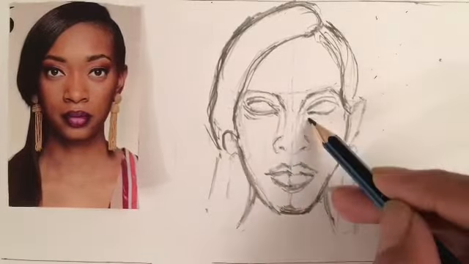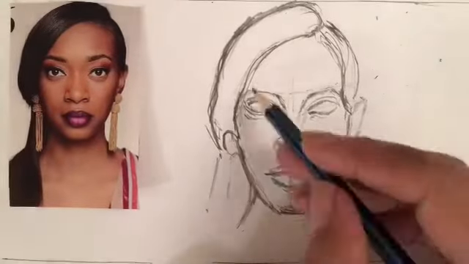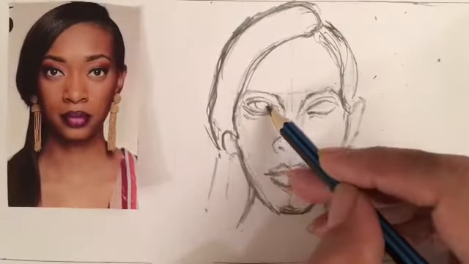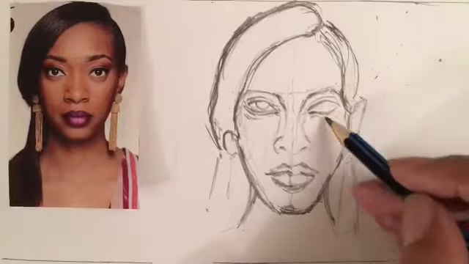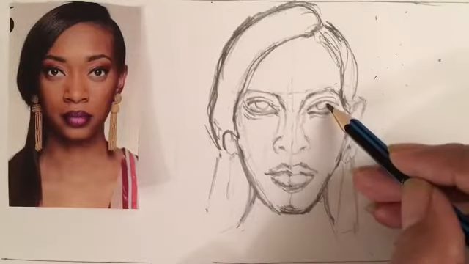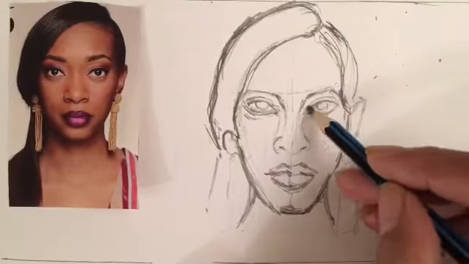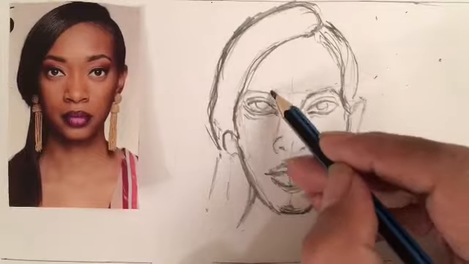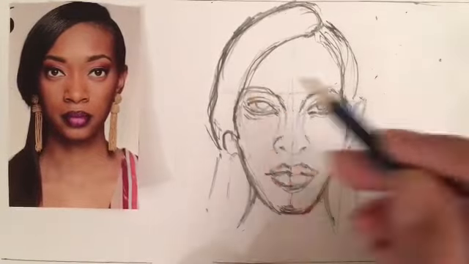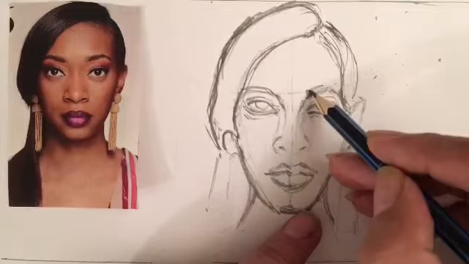So there it is. There's the eyes, right like that. And so we're going to have to push this eyebrow up a little bit.